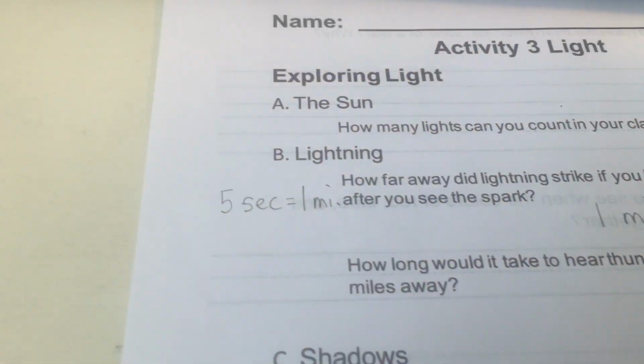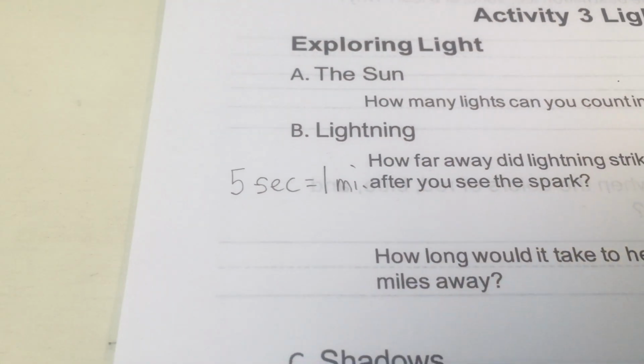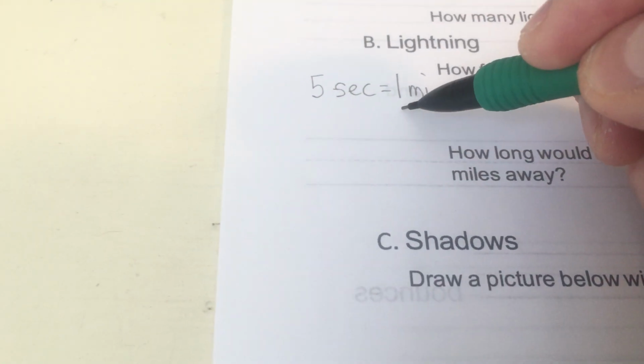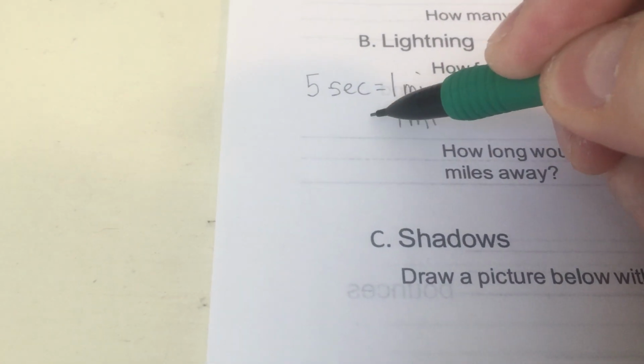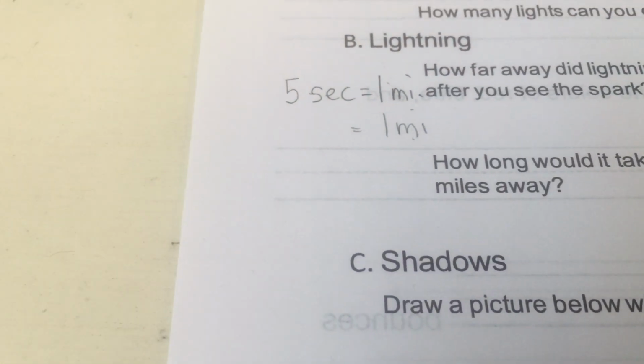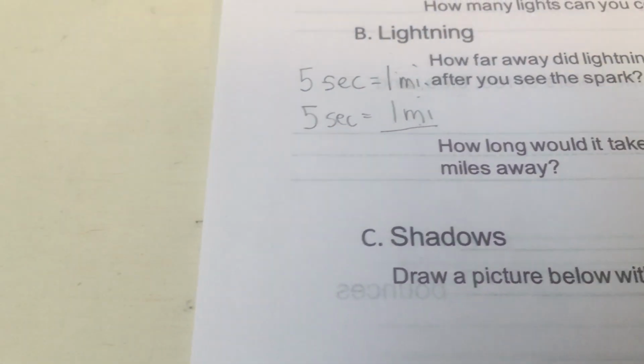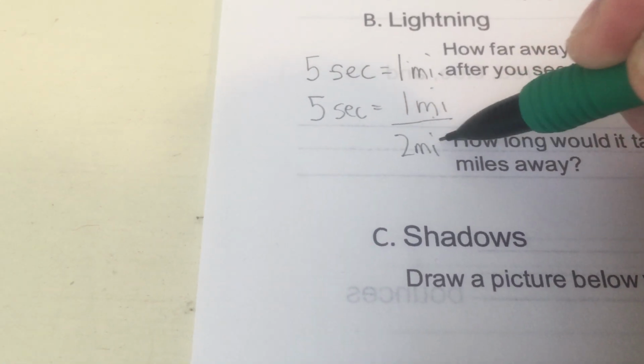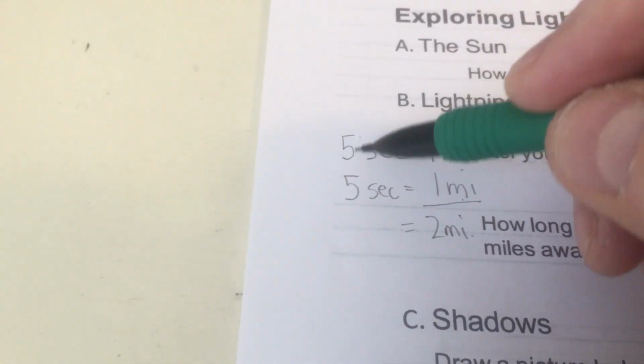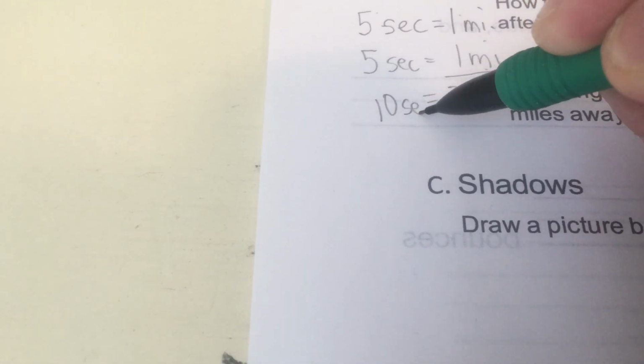All right, now comes a more interesting question. How long would it take to hear thunder from a lightning strike 2 miles away? So if 1 mile is equal to 5 seconds, 2 miles, well, 2 miles is 1 mile plus 1 mile, right? And each mile is worth 5 seconds, right? So what would 2 miles be equal to? 1 plus 1 equals 2. 5 plus 5 equals 10, right? 2 miles equals 10 seconds.